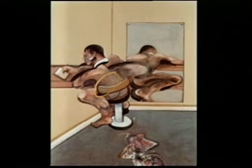The intertwined figures of Bacon's paintings embrace or struggle within the confines of this predicament. Studies from the Human Body, 1975.